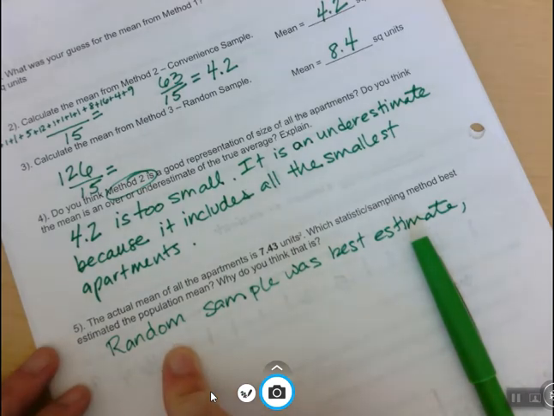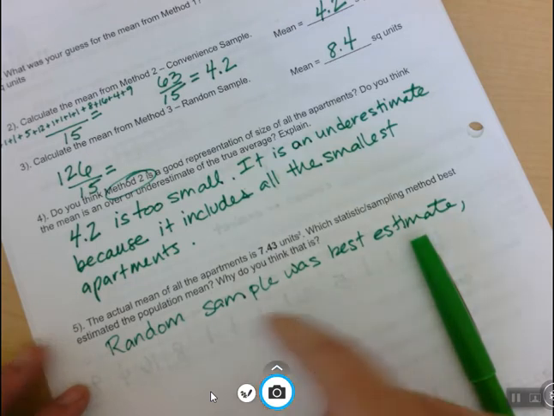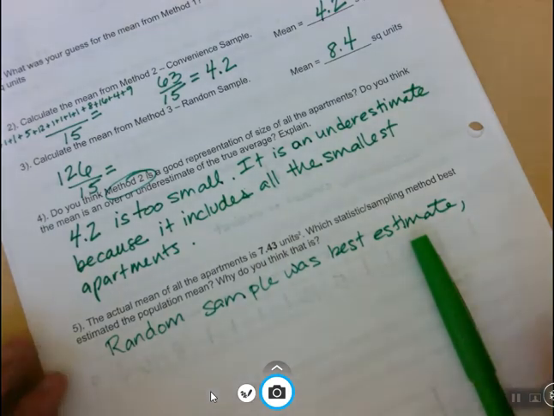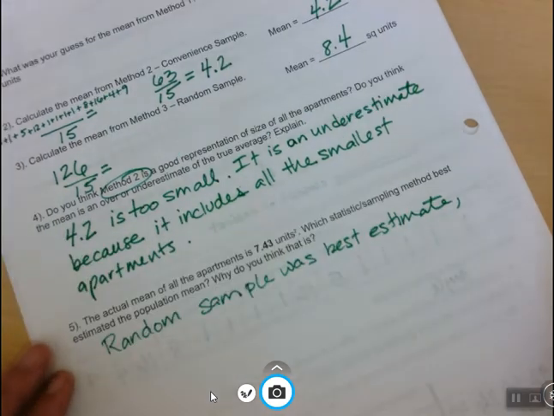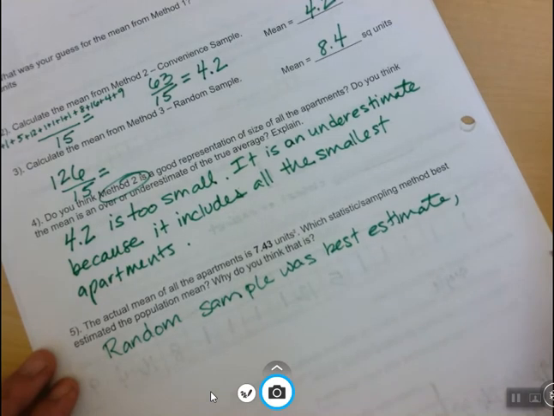I'm guessing it takes into account different ones, so it's not just all ones or all the same. Okay, so it took into account different sizes. Very good. Savannah? It gives a bigger, better, more random sample of the numbers.